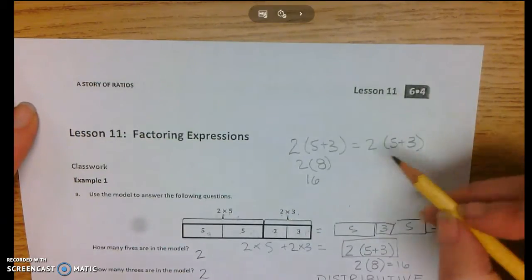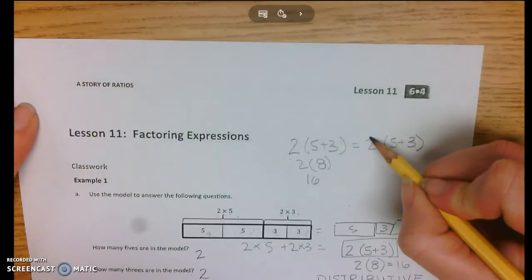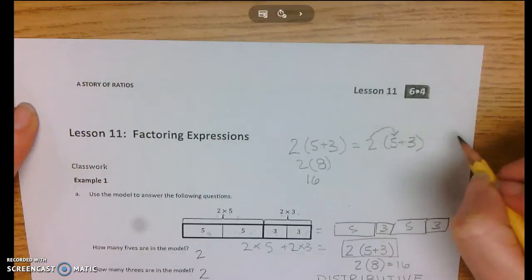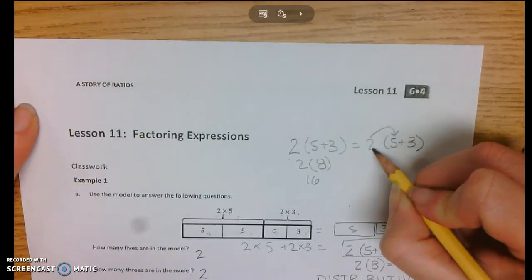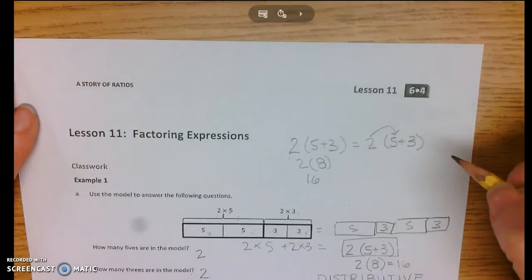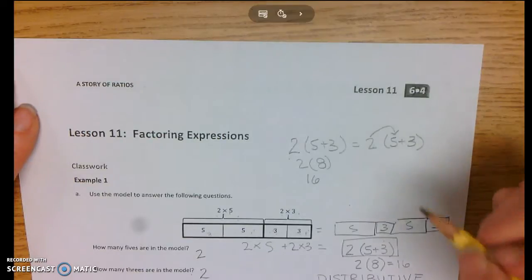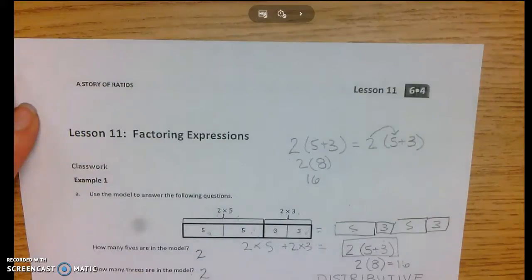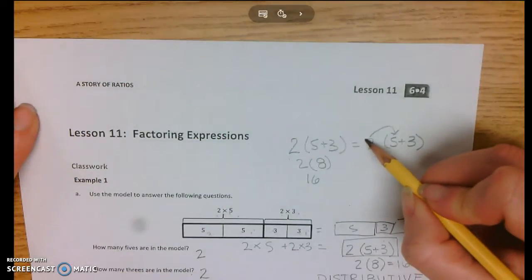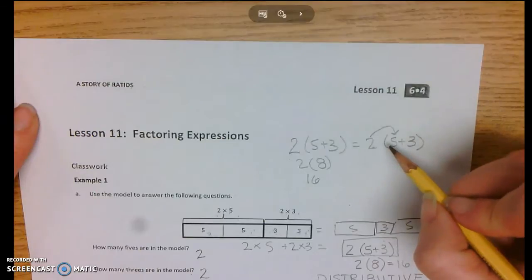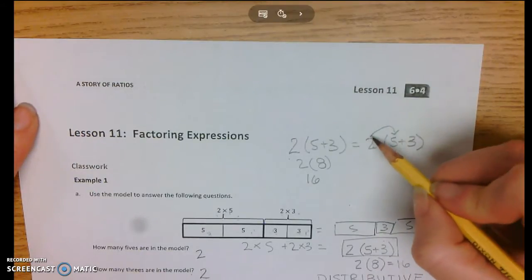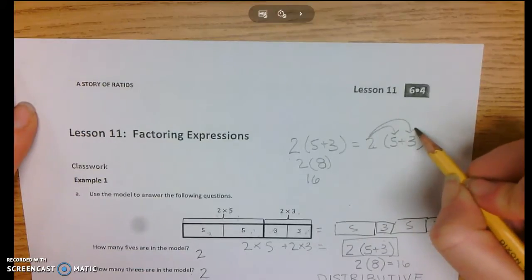Or we can distribute the groups of 2 first, and I like to think of distributing as passing out groups of 2. If you think of a Pepsi distributor or a Coca-Cola distributor, they go around to different stores and they pass out the products. So in this case, we're going to pass out the groups of 2. So we have 2 groups of 5 that we will pass out and 2 groups of 3.